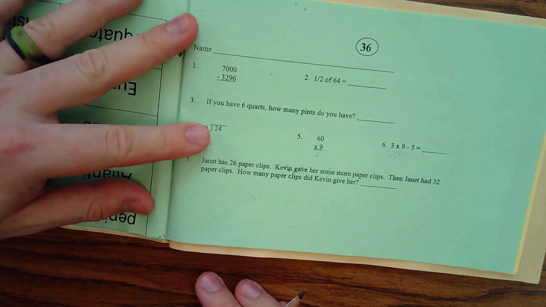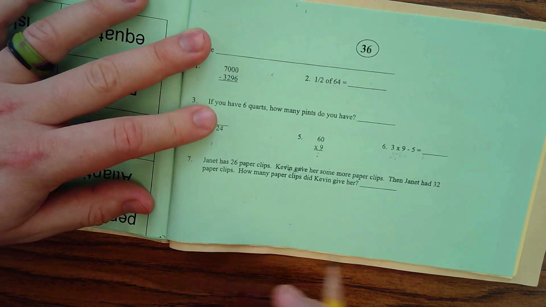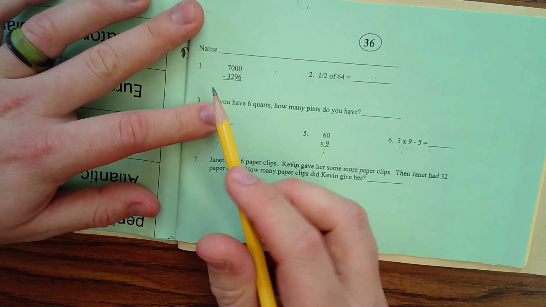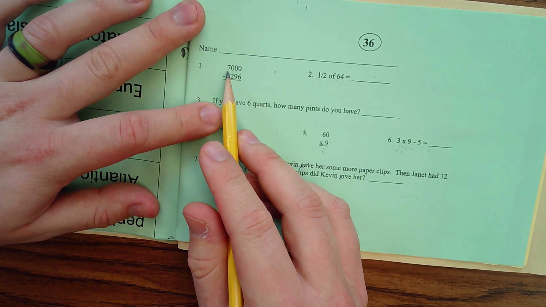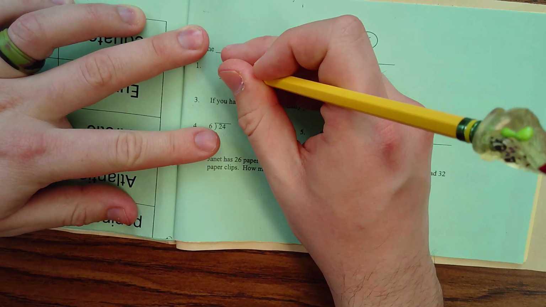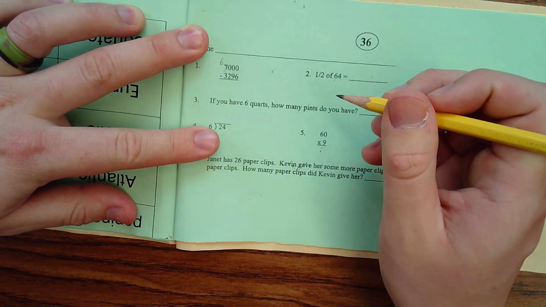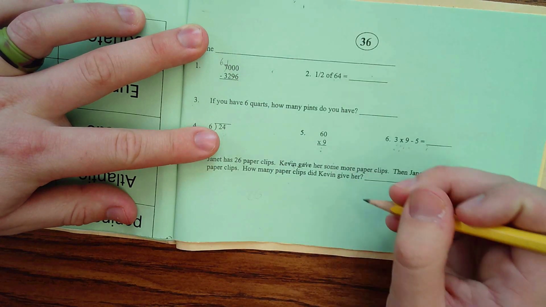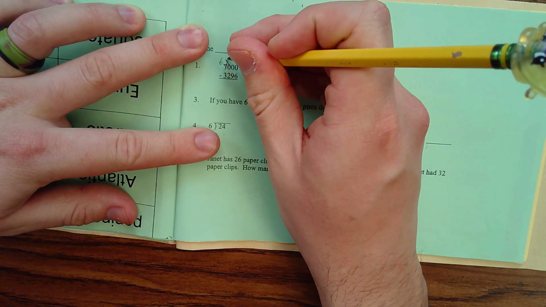7,000 minus 3,296. So we're going to have to go all the way over to the left here to the 7 to borrow because we cannot subtract 0 from any of those numbers. So now 7 is going to become a 6. 0 is going to become a 10. Then we're going to borrow from that 10. That 10 is going to become a 9.